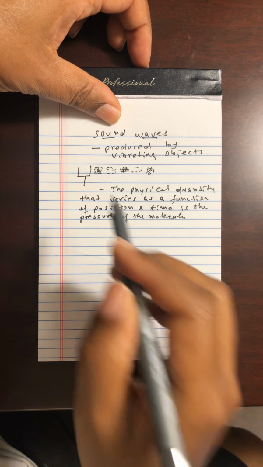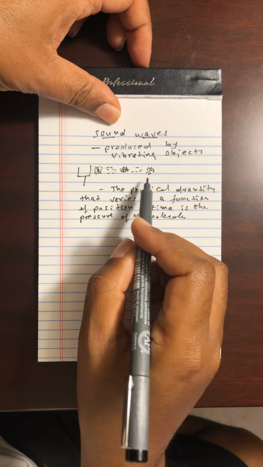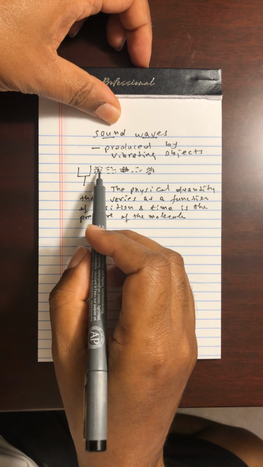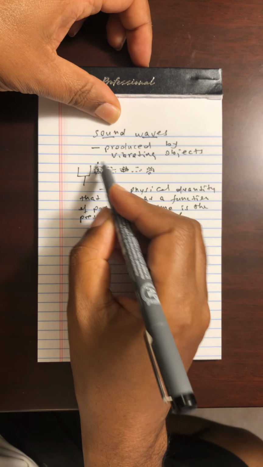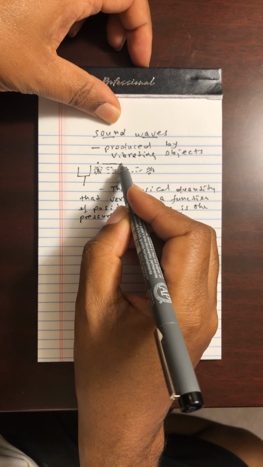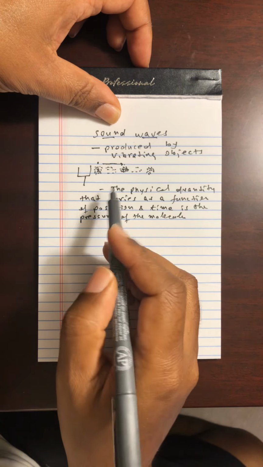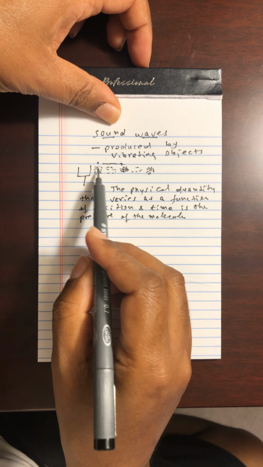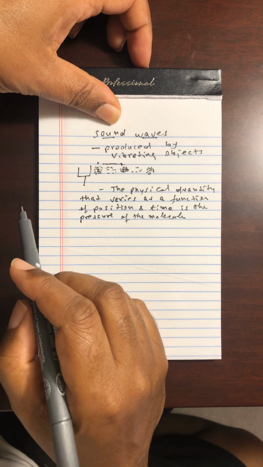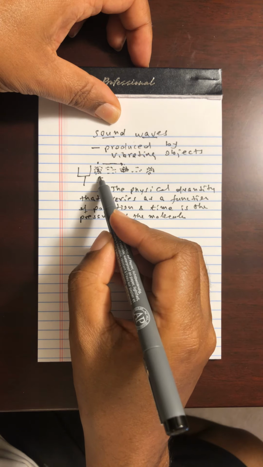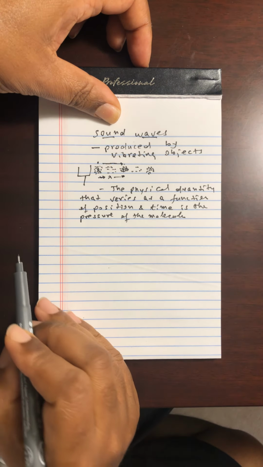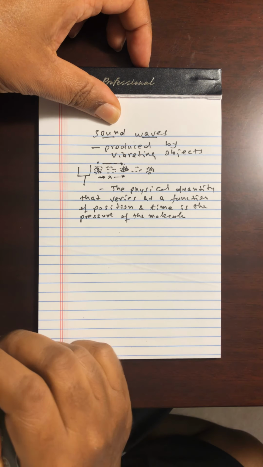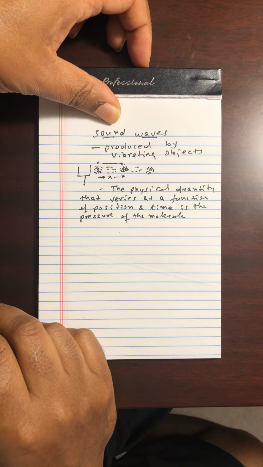Now if you look at the sound wave as a function of position, this is how the molecules are changing as a function of position. You see this distance between two consecutive maximums, between two consecutive compressions or high pressure locations, is called the wavelength and denoted by lambda.